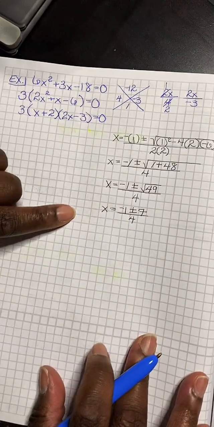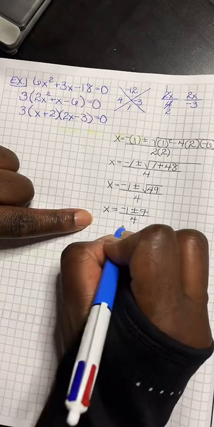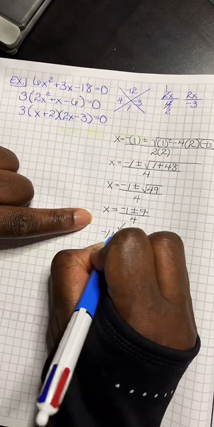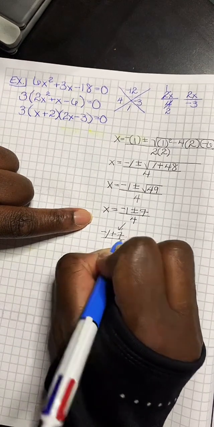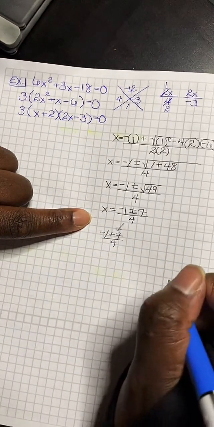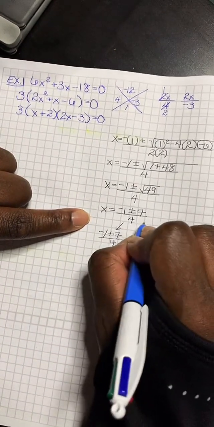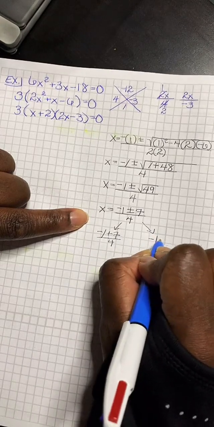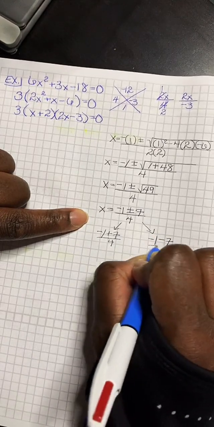So we have two solutions here. The first solution deals with negative 1 plus 7 over 4. The other solution deals with negative 1 minus 7 over 4.